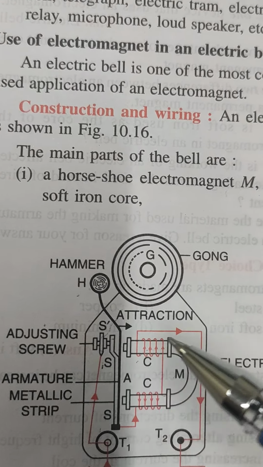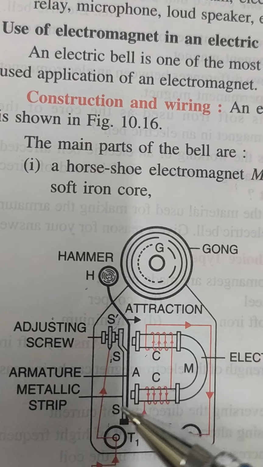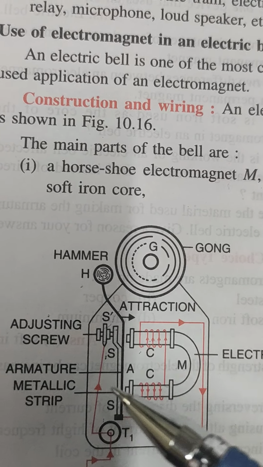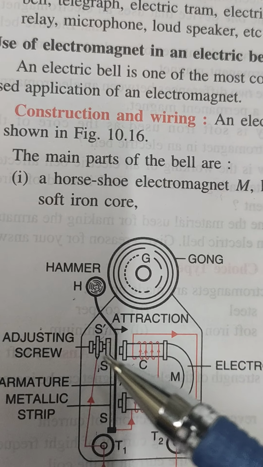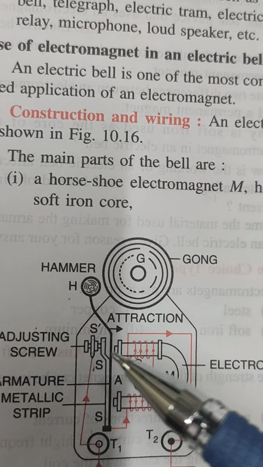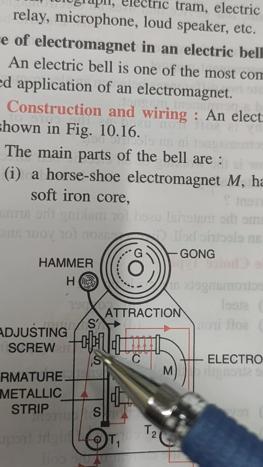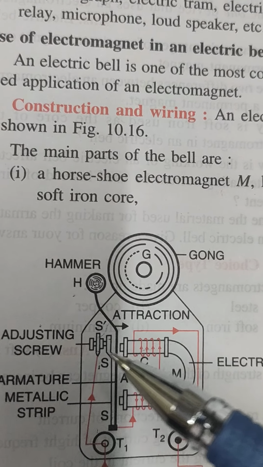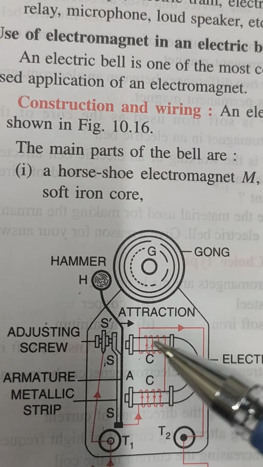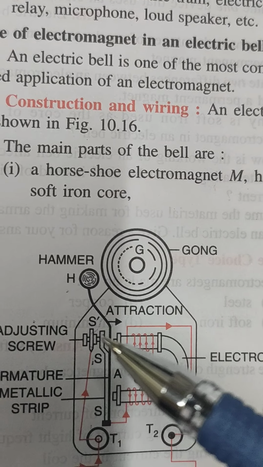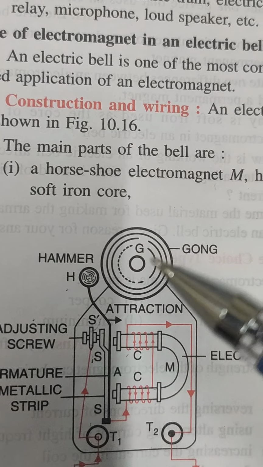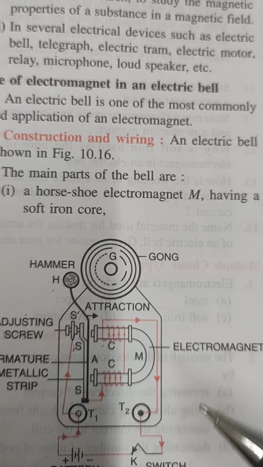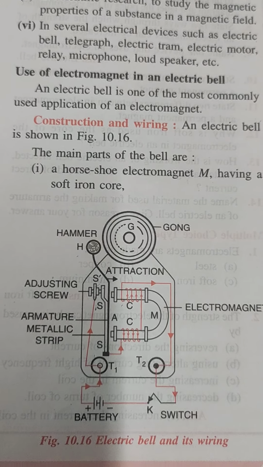So again this iron strip will be released from here and it will go back and touch the adjusting screw. The moment it gets back to the adjusting screw, again there is a current flow. The moment there is a current flow, there is a magnetic field. When there is a magnetic field, again this will be attracted towards the magnetic field and the hammer will strike the gong. This is how the electric bell works.